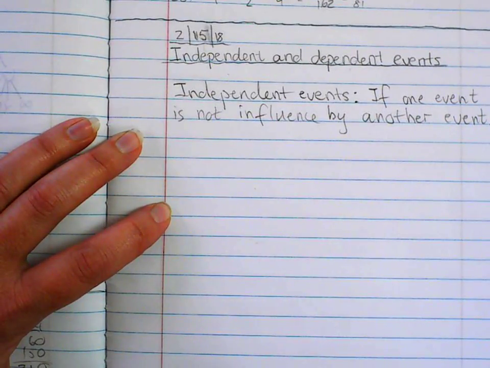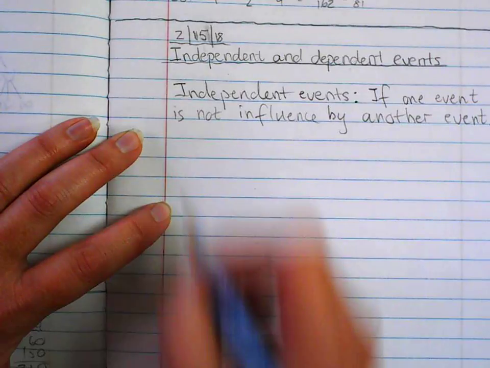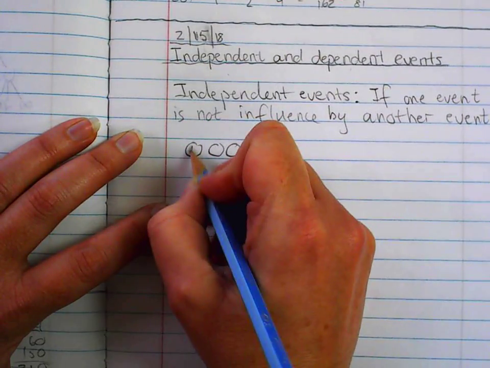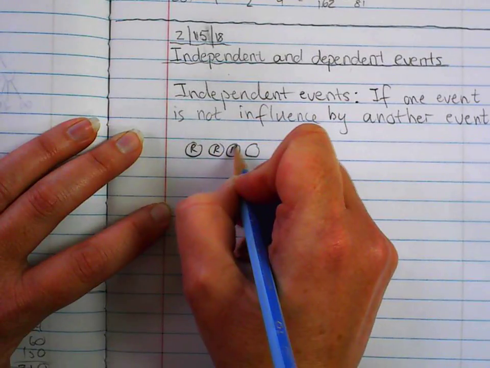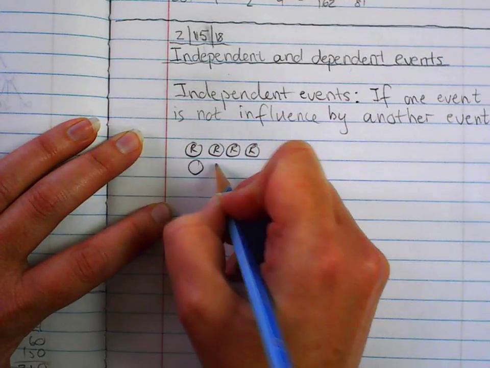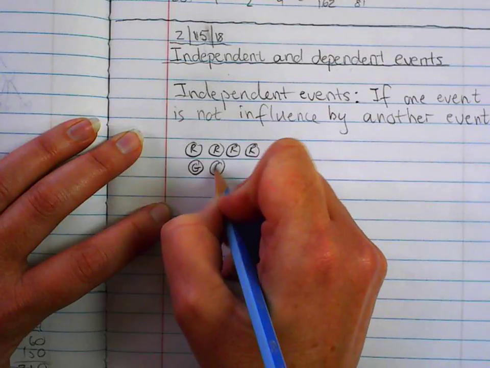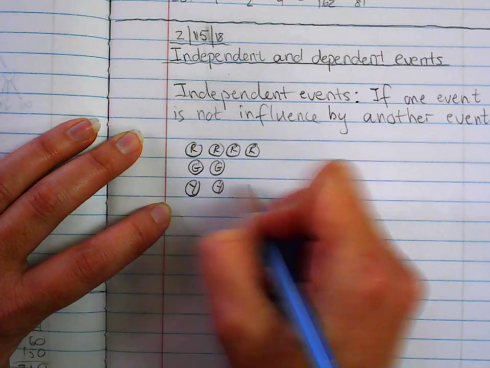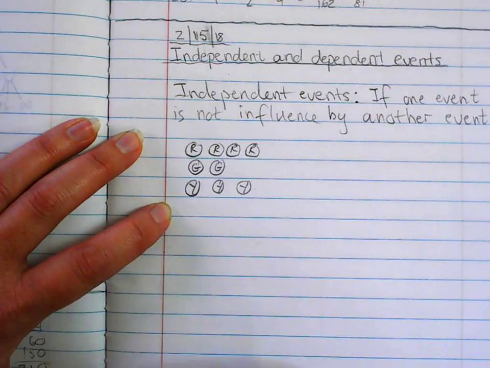I have some colored marbles that I have in a pouch. Red, red, red, red. Green, green. Yellow, yellow, yellow. They're all my colored marbles. Let's pretend they're in the bag and I cannot see them. What are my chances of drawing a red?